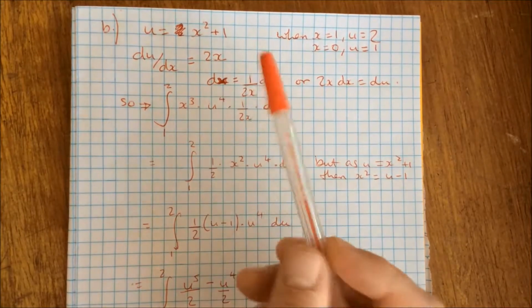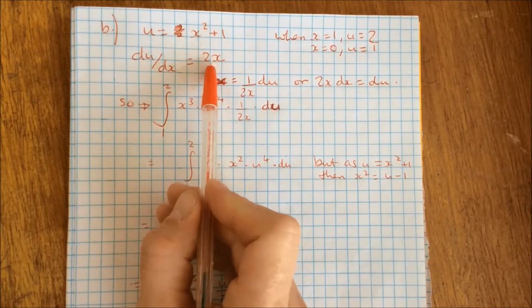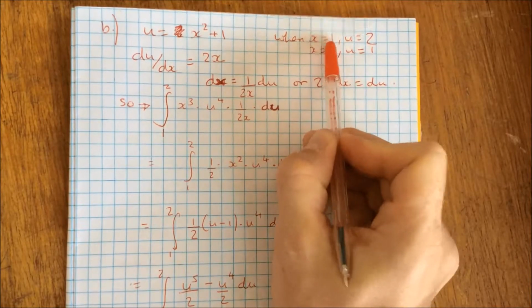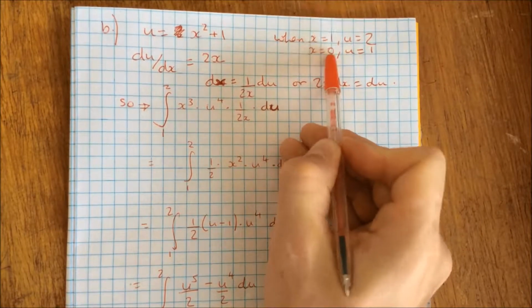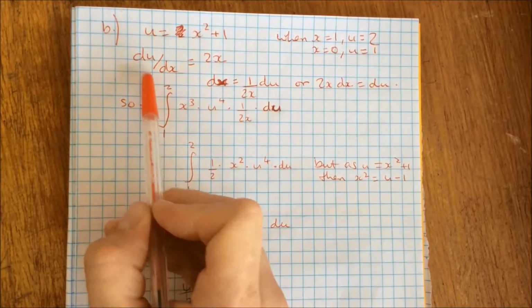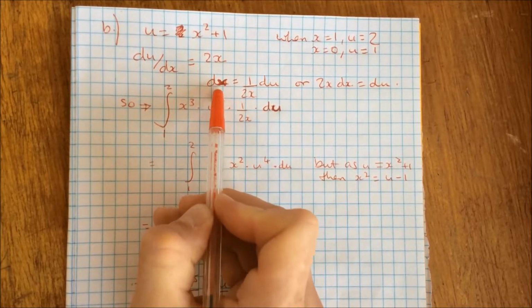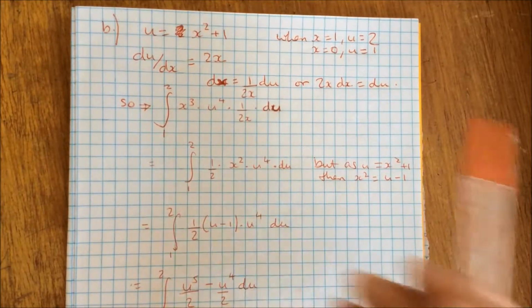Follow the same routine as you will have learnt in the classroom. du by dx, differentiate that to get 2x. Then do your new limits. So when x is 1, substitute the value of 1 in there, u becomes 2. When x is 0, substitute the value in there, u becomes 1. Of course, if du by dx is 2x, then I can swap that dx at the end of the integral for 1 over 2x du, which is important.